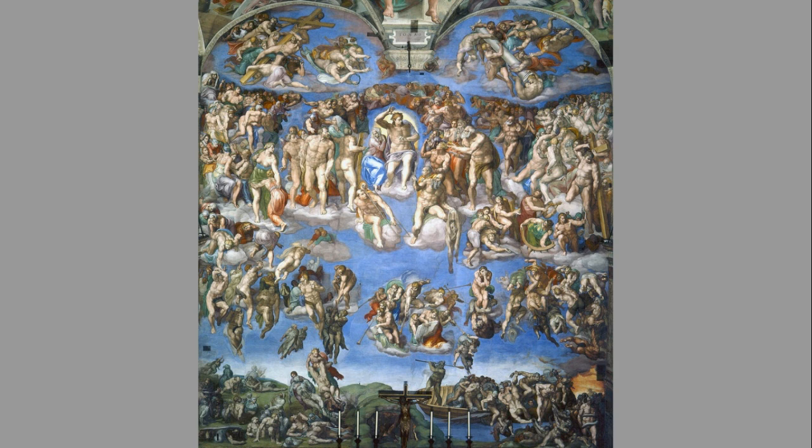As for shape, organic shape can be seen throughout this piece, particularly in the musculature of the many figures. The positioning of each figure is different, but the muscled physique of the human body is used universally.